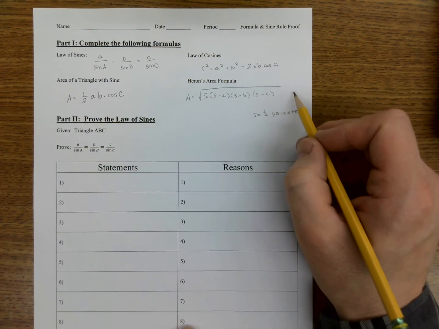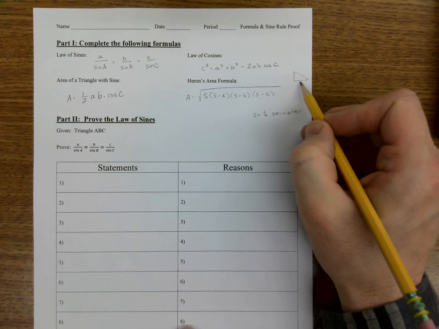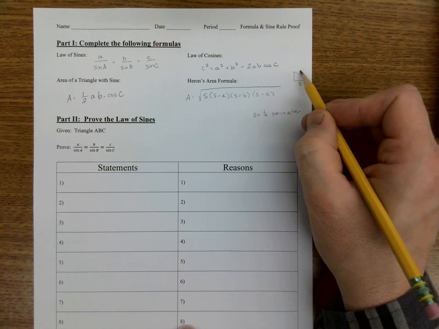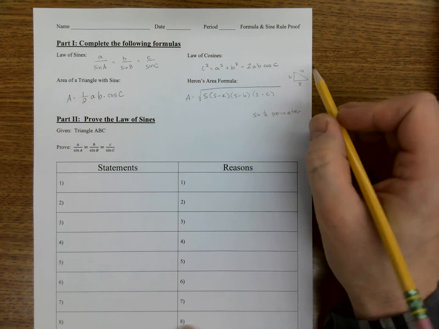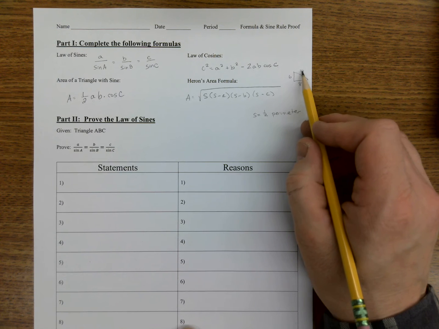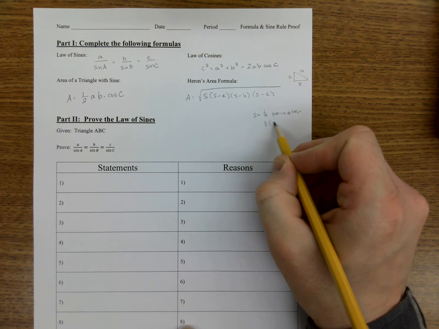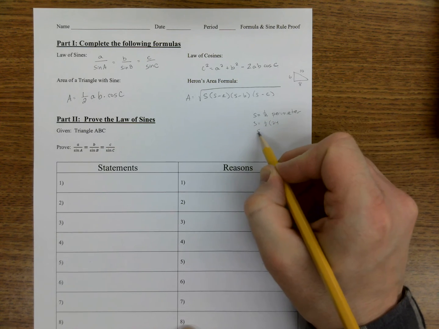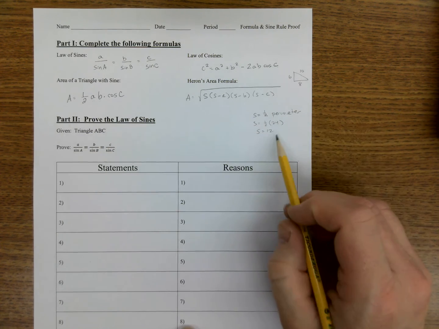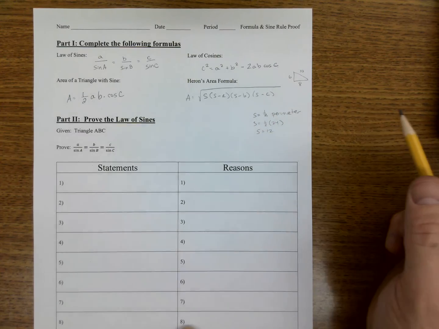So if we have a triangle that's, let's see here, 8, 10, and we'll call this 6. What is that, 24? So 24, half of 24, S would equal 12. And then you use 12 in there with the sides.